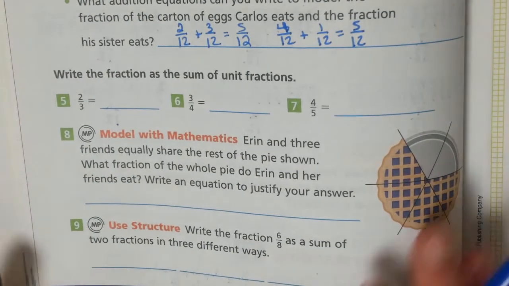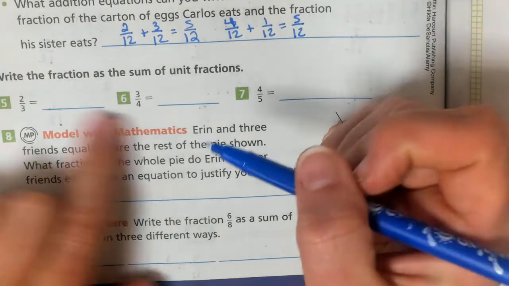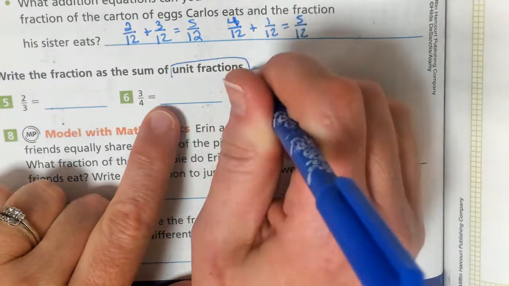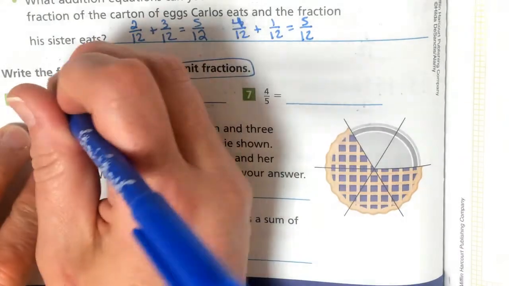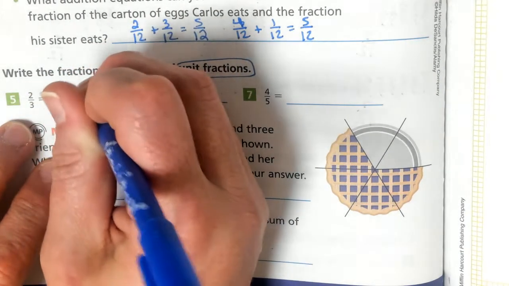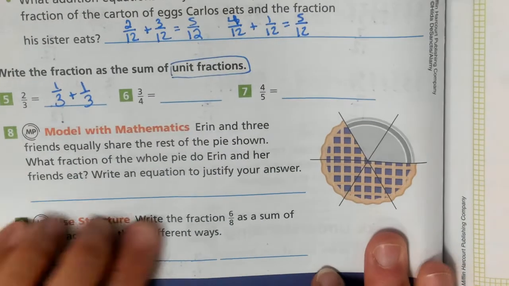Number 5, write the fraction as the sum of unit fractions. Or write this, not 2, I apologize, of unit fractions. So unit fractions are the individual fractions. So if we have 2/3, we know we're going to have a 1/3 plus a 1/3. These are the individual units. I apologize. I spoke too soon.